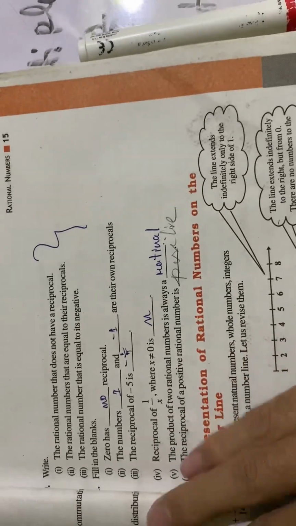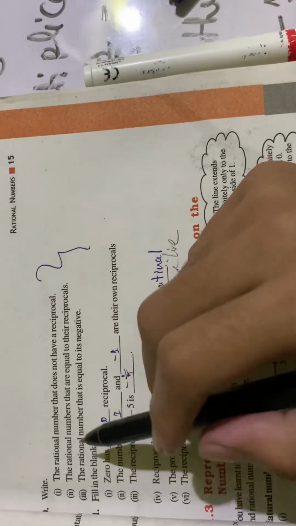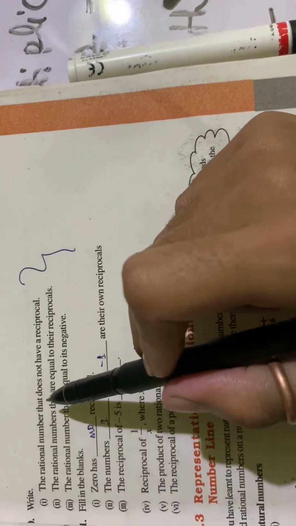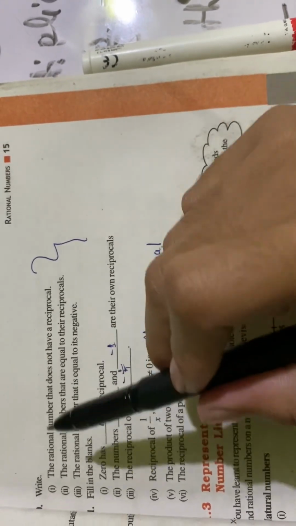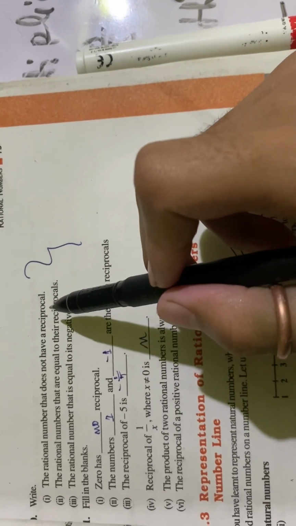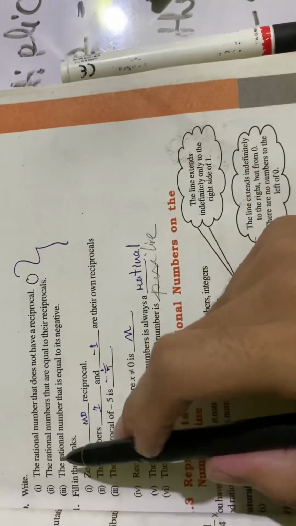So question number 10. Number 1 says the rational number that does not have a reciprocal. The rational number that does not have a reciprocal is 0. Question number 2.